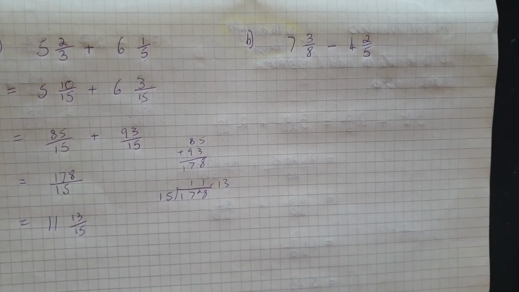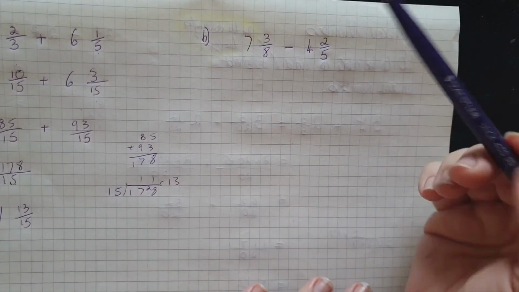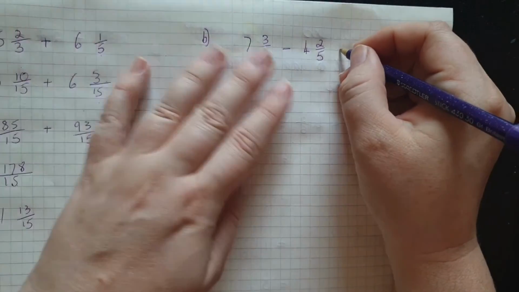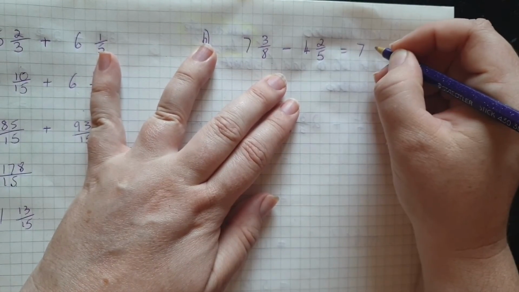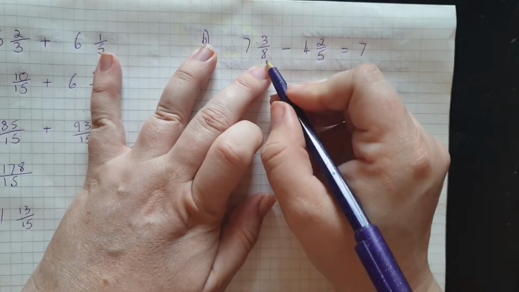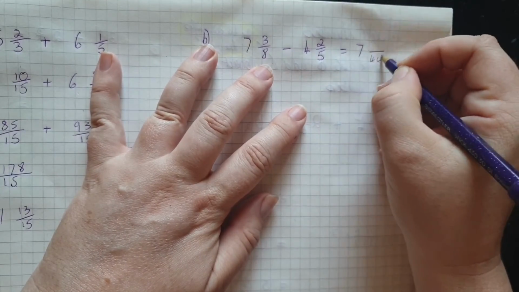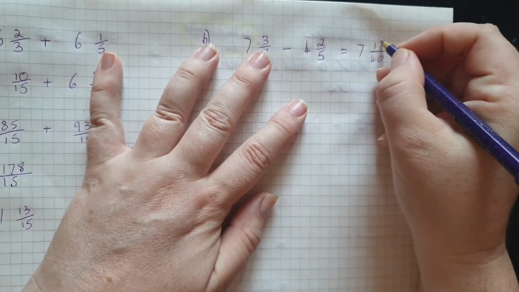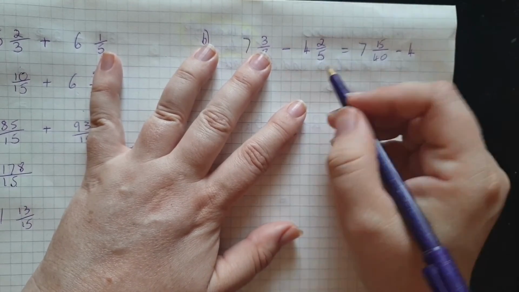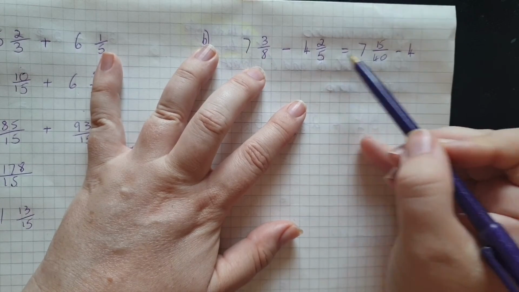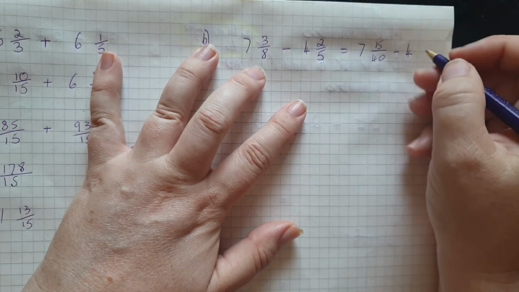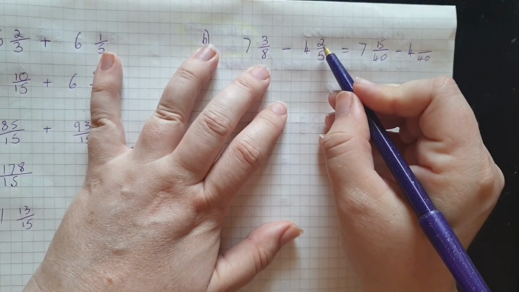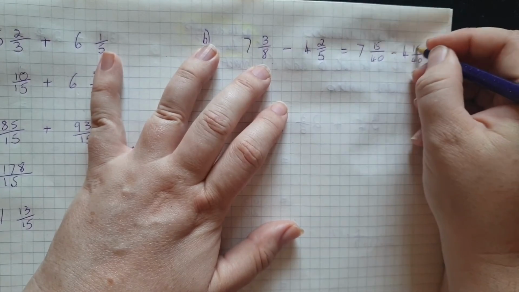Okay, and B, same principle again. Are the denominators the same? No, they're not. Right, let's convert those first of all. 7 and 8 times 5 is 40. 8 times 5 is 40, so 3 times 5 is 15, minus 4. 5 times 8 is 40, therefore 2 times 8 is 16.